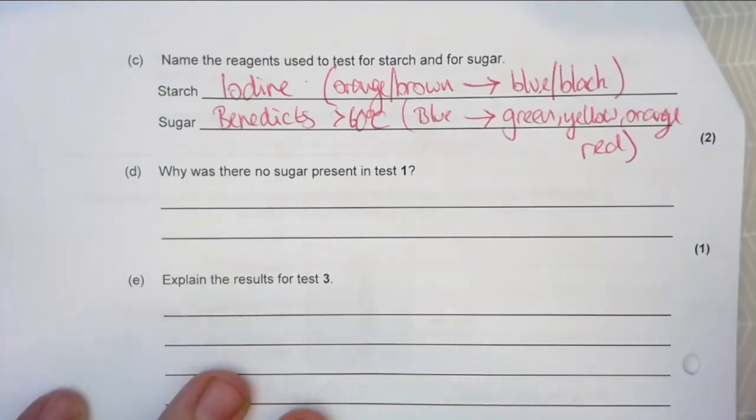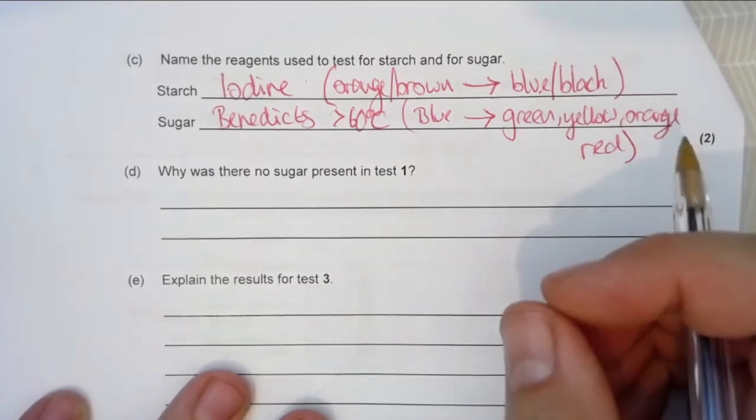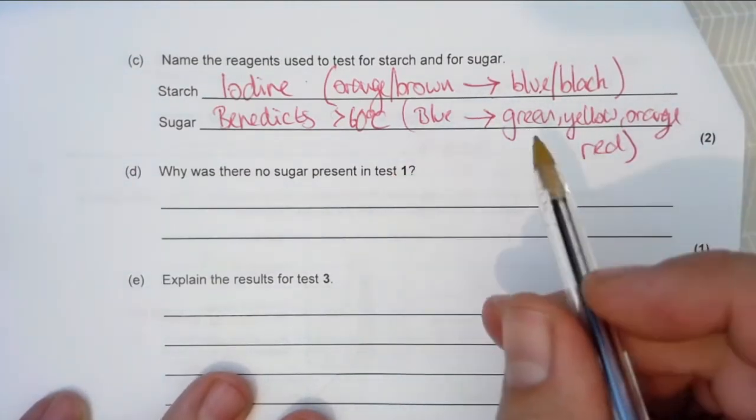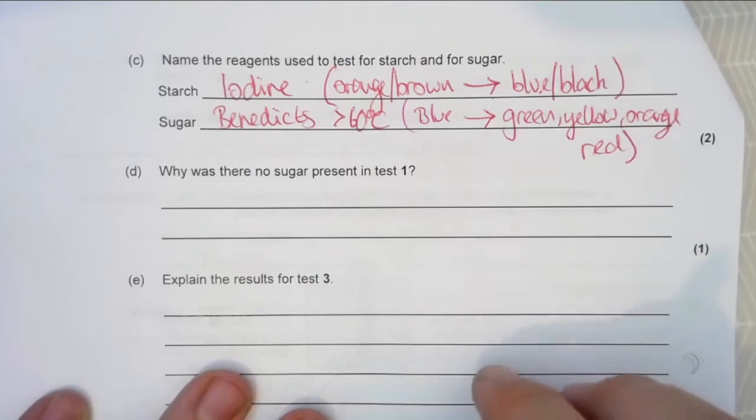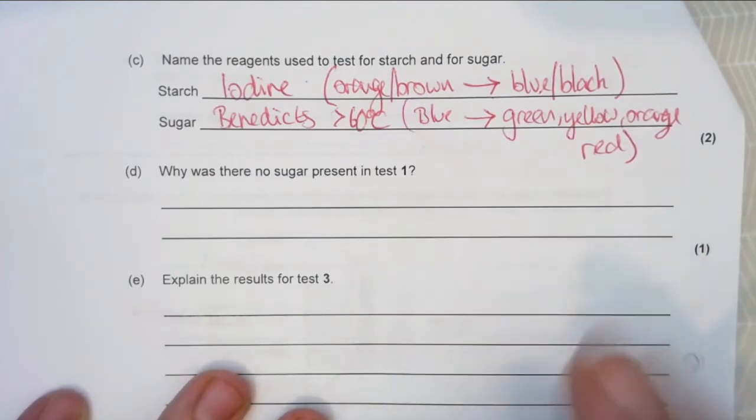Other tests you will need to know about are for fats and lipids. You would use Sudan III, which would give you a floating red immiscible layer on the top if it were positive, and Biuret will go from blue to purple if you had protein present.